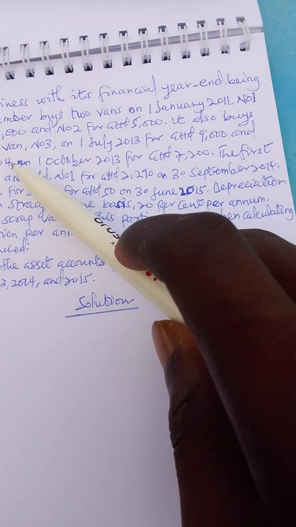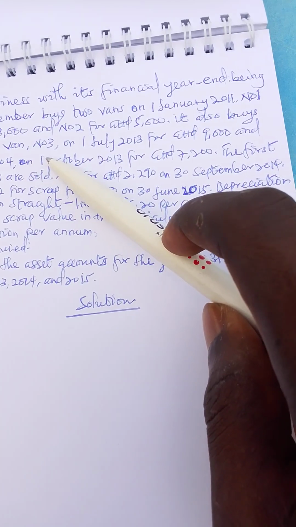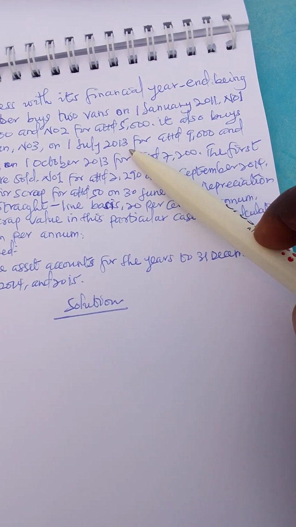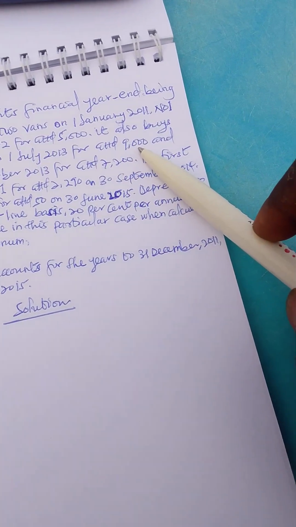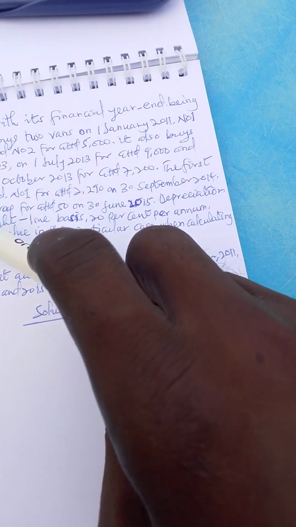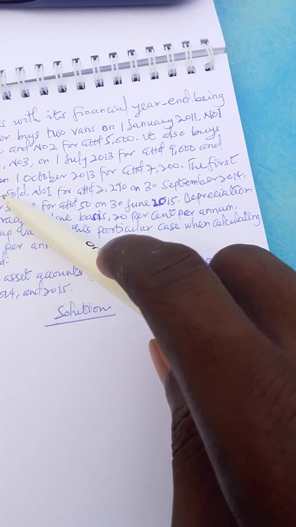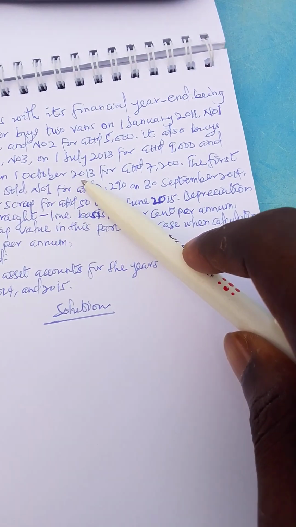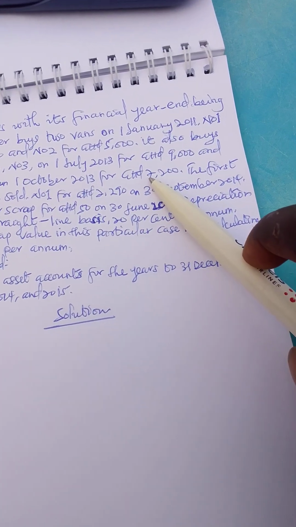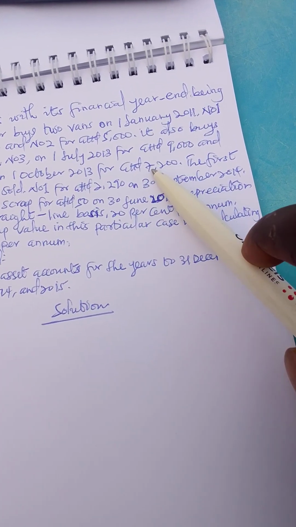It also buys motor van number three on 1st July 2013 for 9,000 Ghana cedis and another, number four, on 1st October 2013 for 7,200 Ghana cedis.